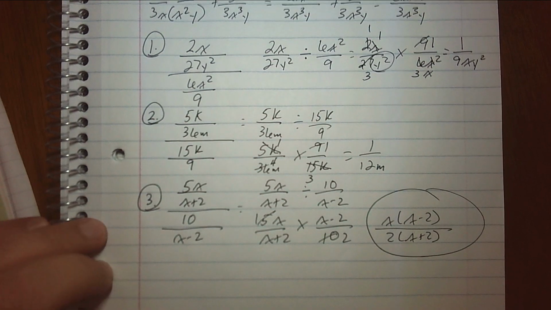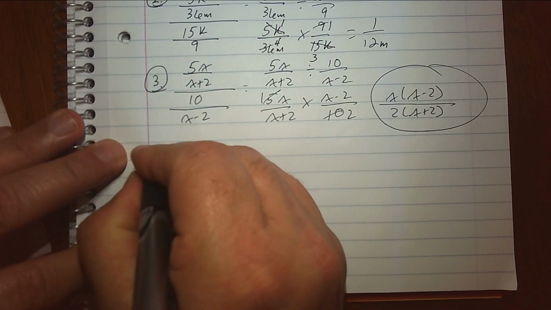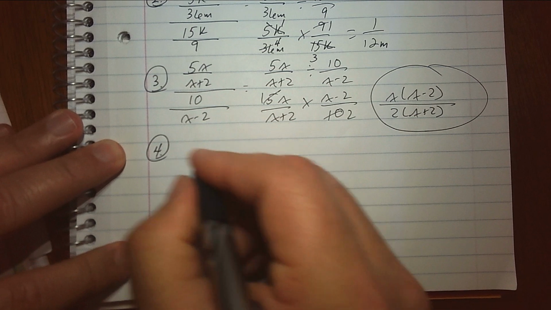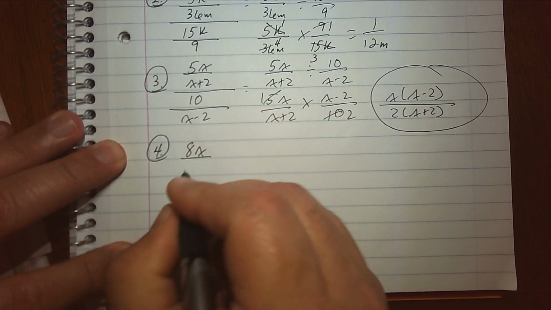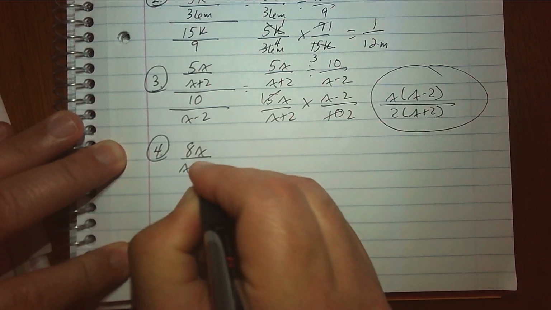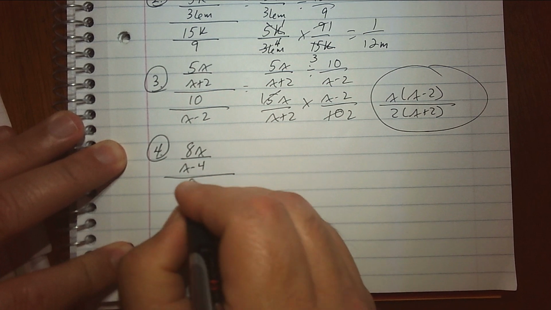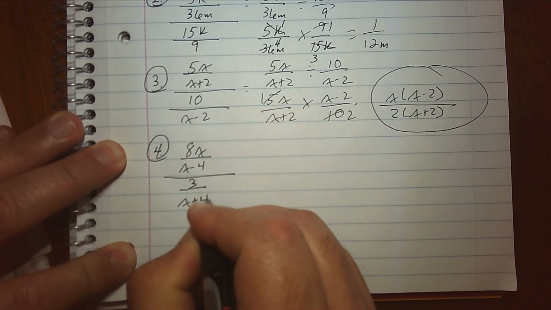So let me give you guys one like that to try on your own. So I've got 8x over x minus 4 divided by 3 over x plus 4.